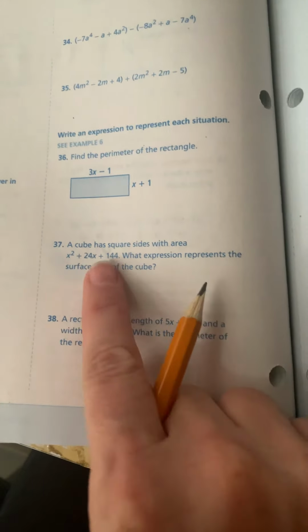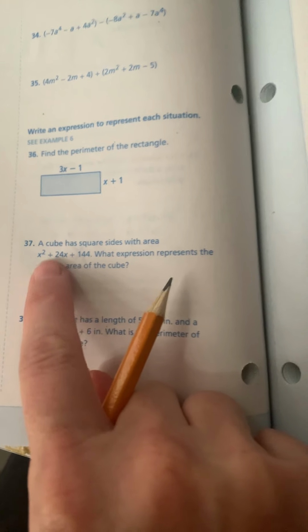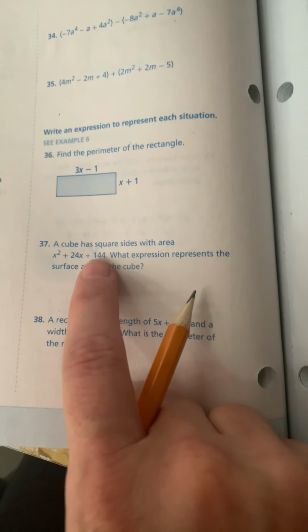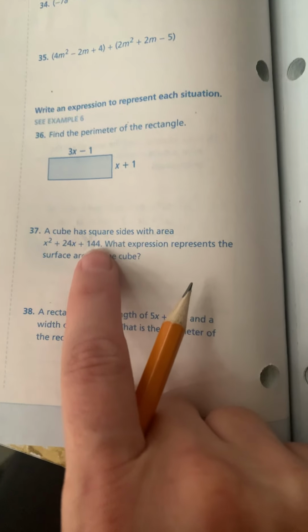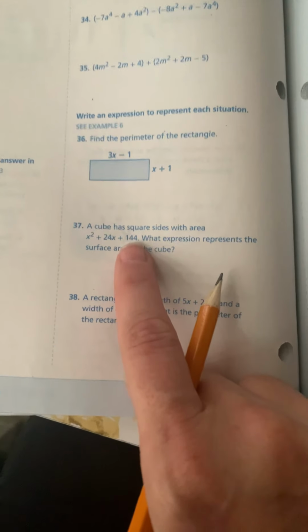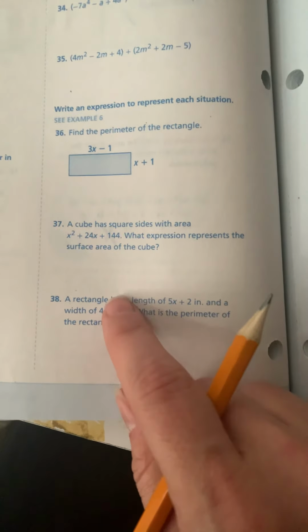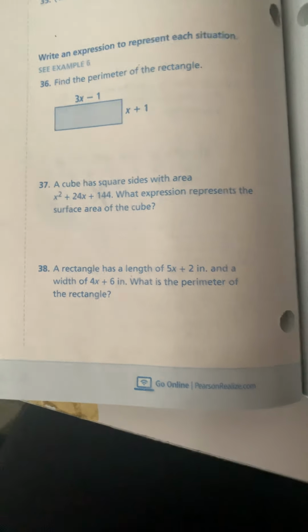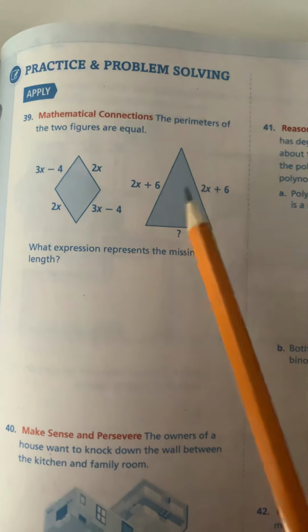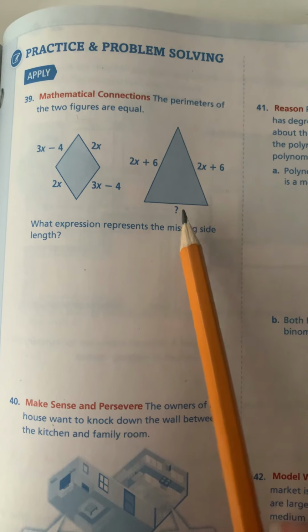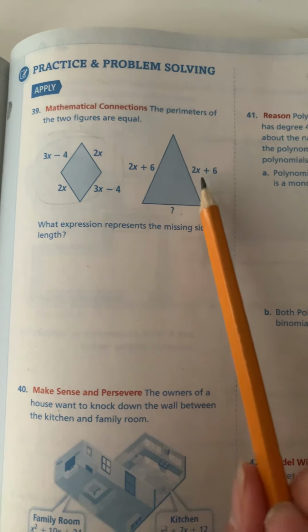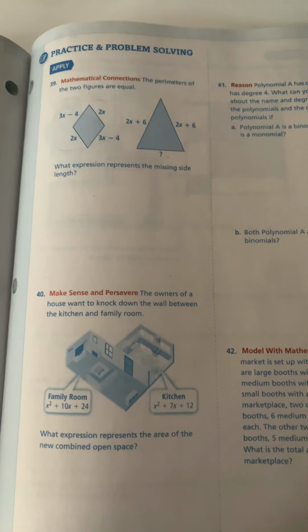A cube has square sides with area x squared. The surface area would be, a cube has 6 sides, and all of those are going to have this area. So you could actually add them together 6 times, or you could just multiply everything by 6. And then, I don't remember which ones I gave you guys. Oh, I know we did this one, though. The perimeters of these are equal, and you go to find that one. So add all of these, subtract the 2 you know, to see what you got left, okay?